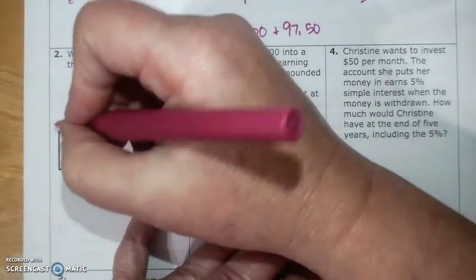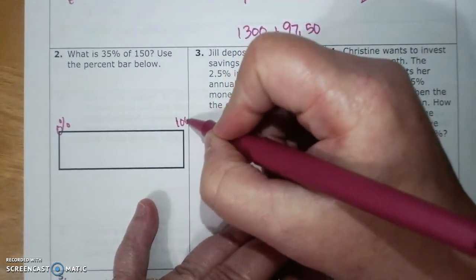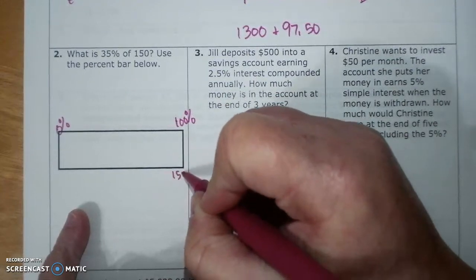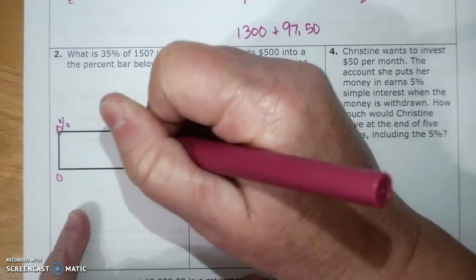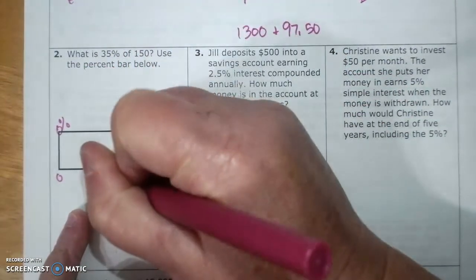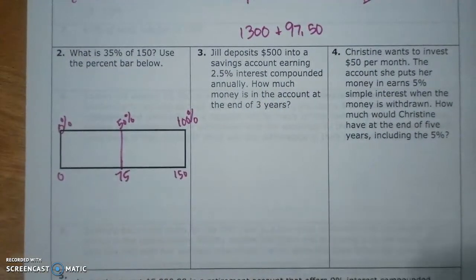35% of 150. This is 0%. This is 100%. This is 150. This is 0. This is 50%. This is 75. I know it's less than 75.